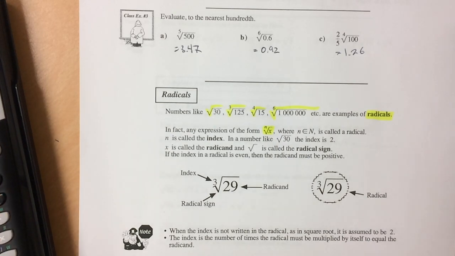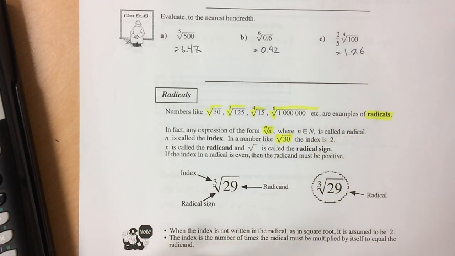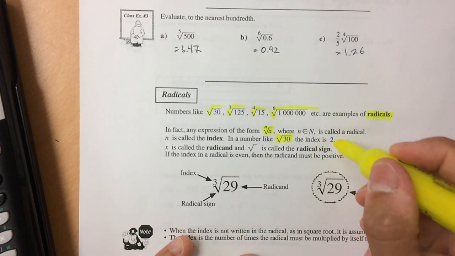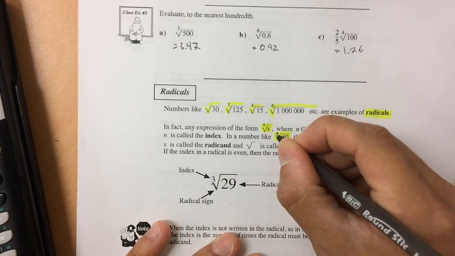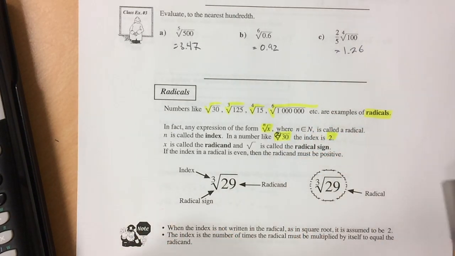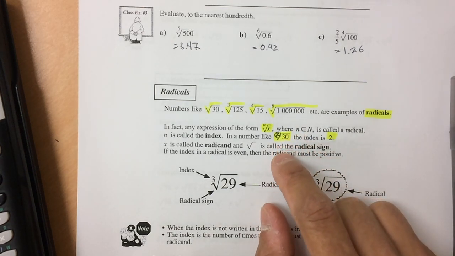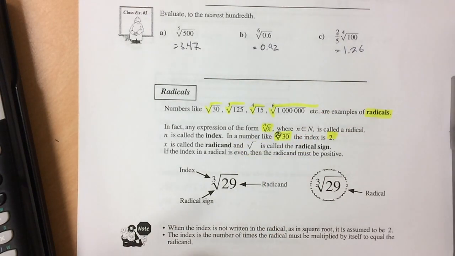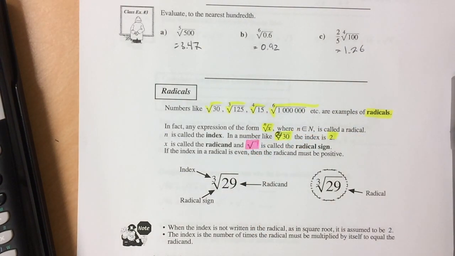The value of n is the index, and so a number like square root of 30, even though it doesn't show the index, the index is going to be 2. So any number that's got a square root, the index is 2. X, so the value in this case 30, that would be my value of x. That's the radicand, and this sign here that you've been seeing since grade 8, that is my radical sign. So if the index in a radical is even, then the radicand must be positive.